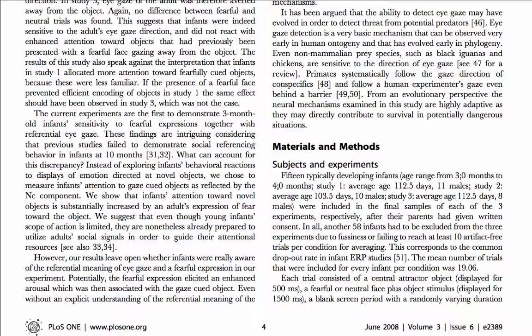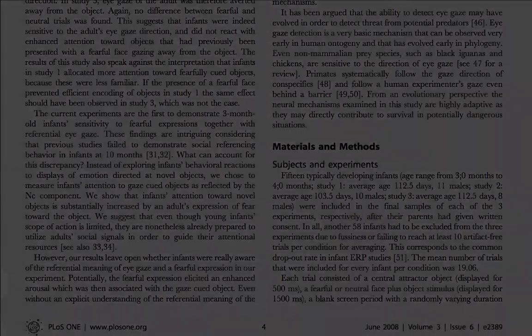Later, the authors write, "From an evolutionary perspective, the neural mechanisms examined in this study are highly adaptive as they may directly contribute to survival in potentially dangerous situations." From this sentence, we can see the general relevance and breadth, which may be relevant for early development, anthropology, neuroscience, and affective sciences.